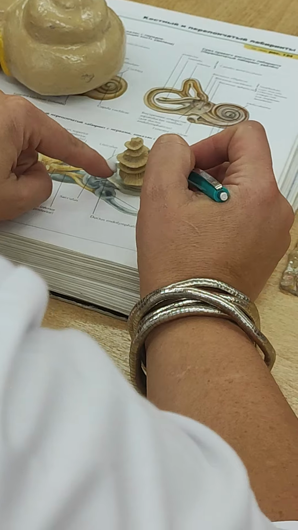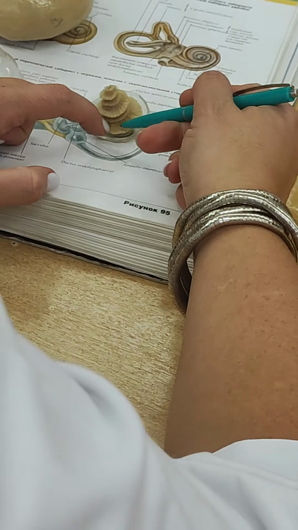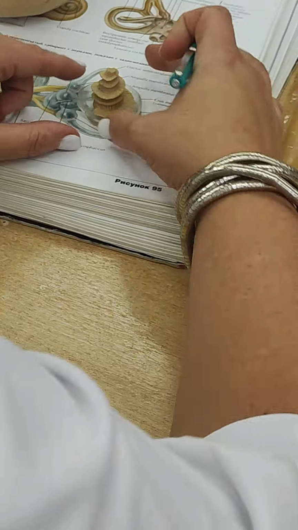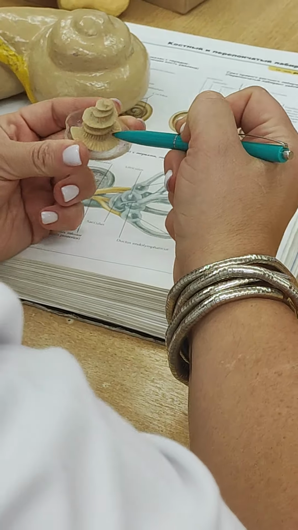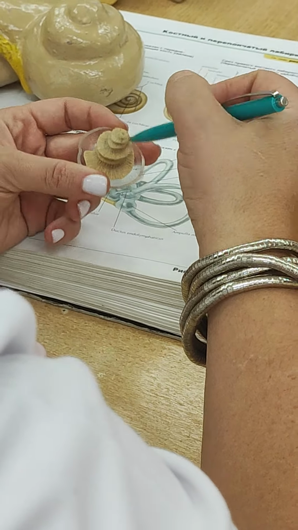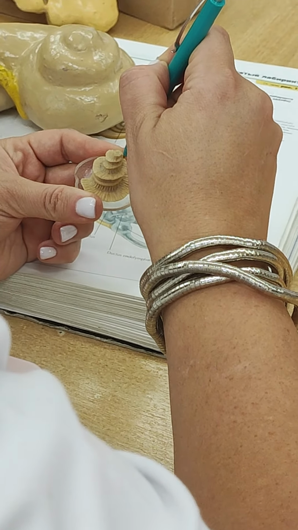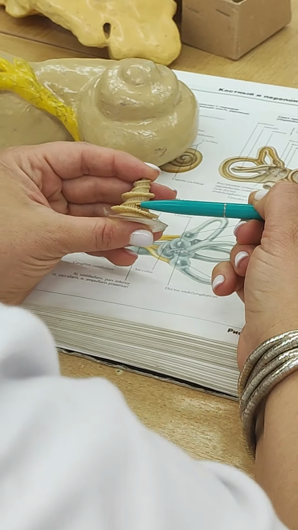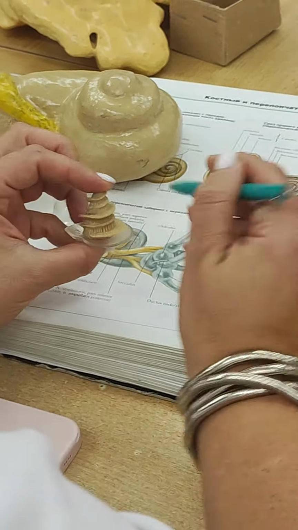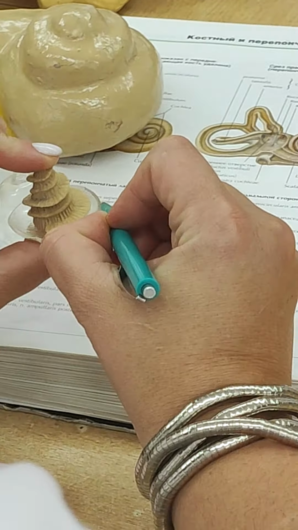In the center, we have the cone-shaped stick, which is called the modiolus. It's the bony part. Around the modiolus, we have a plate, which also turns. That plate is called the spiral plate. The spiral plate also makes 2.5 turns. The spiral plate divides the space. By the way, it's not attached to the margin of the cochlea.